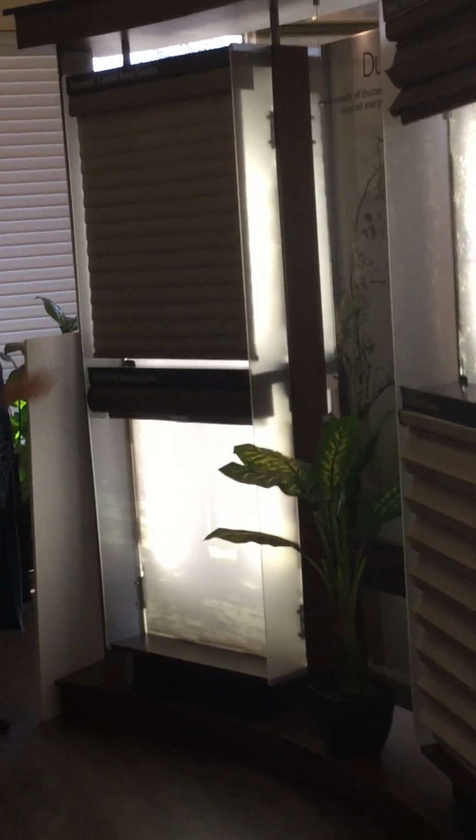What's the big difference between soft shades and Roman? Is it just the teardrop look? Because it still has that. That's actually a really good question. This is actually a type of Roman. Hunter Douglas has the Vignette and the Solera.